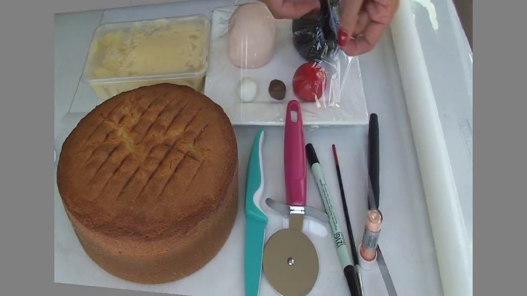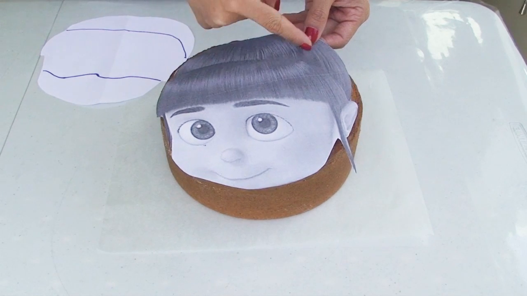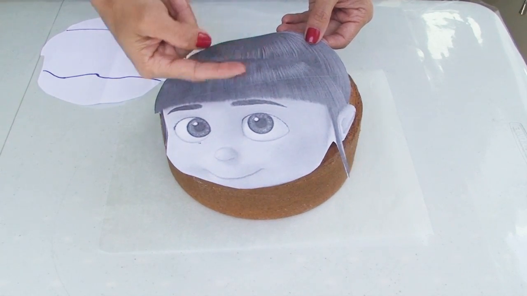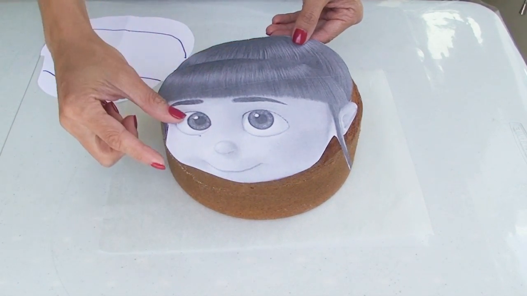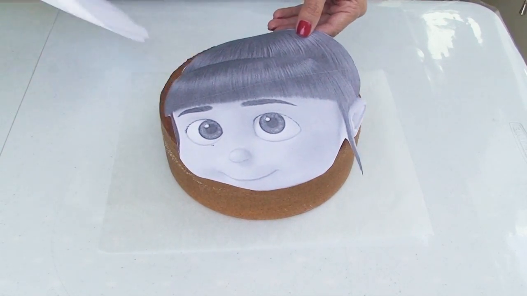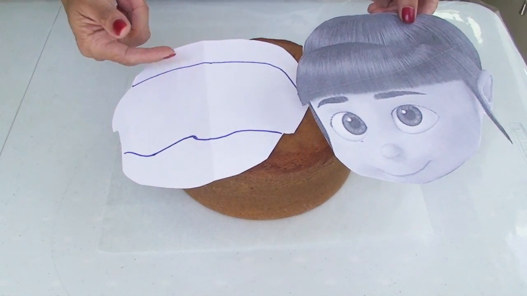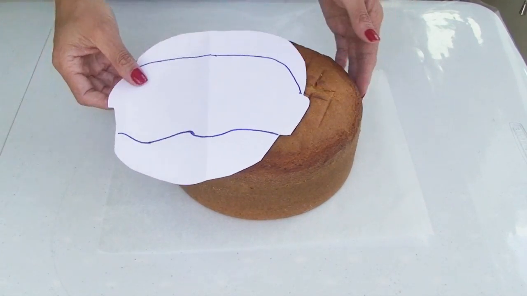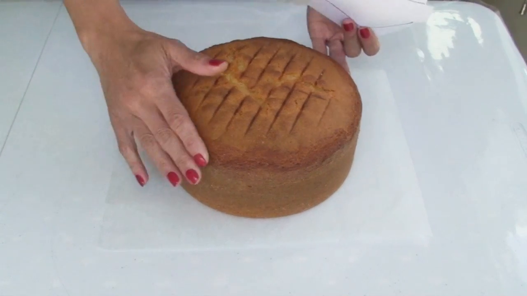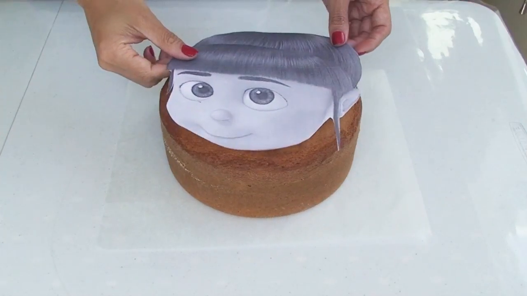So to create Agnes today, I'm going to try and achieve a bit of a raised effect to add some definition with her fringe and her cheeks and her nose. And I'm going to use this second template to make my cuts into the cake for those raised effects. Normally I would level my whole cake off, but I don't need to today.